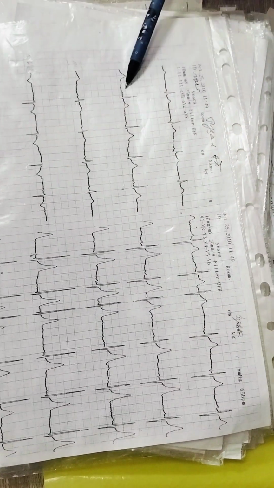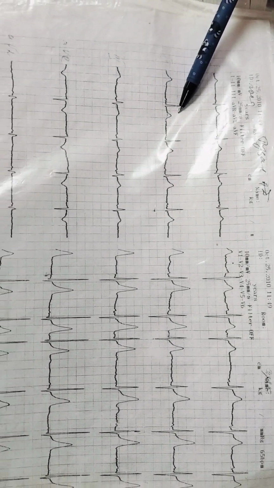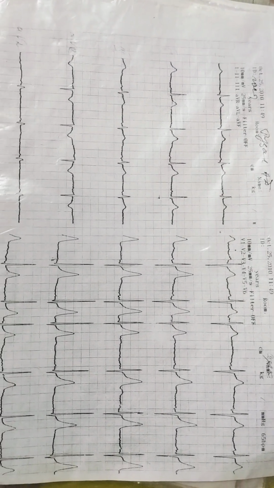Electrical axis of the heart. This wave is the biggest one. It is normal electrical axis of the heart.